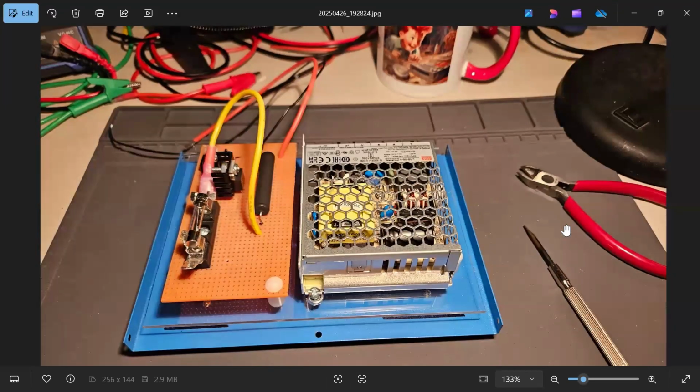Okay, and now we see that the board is mounted to the base of our enclosure, and that fits nicely, but it's tight. When I ordered this enclosure, I thought it was going to be a little bit large, but it actually ends up being a little bit tight, and we'll see that as we do the rest of the build out.